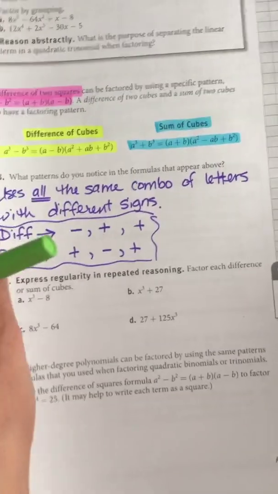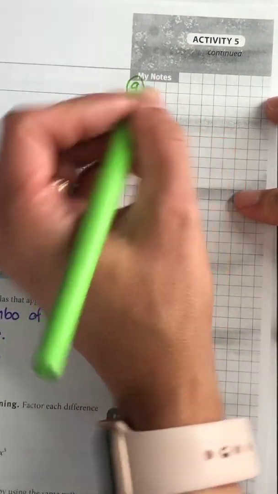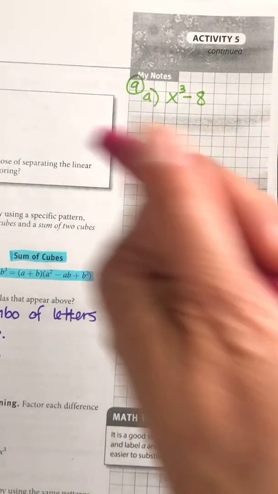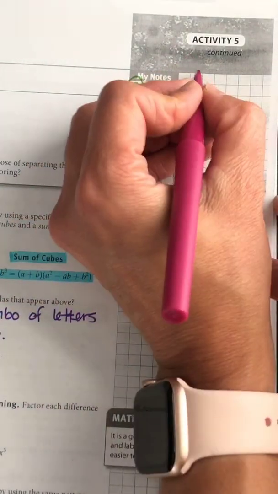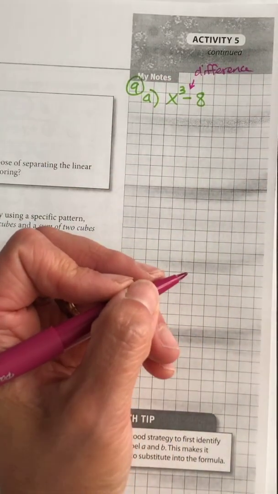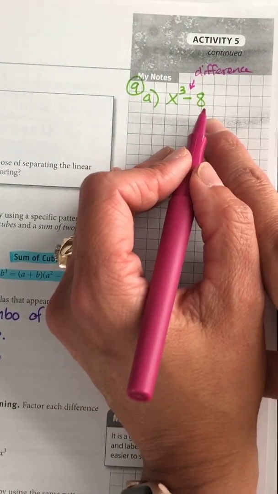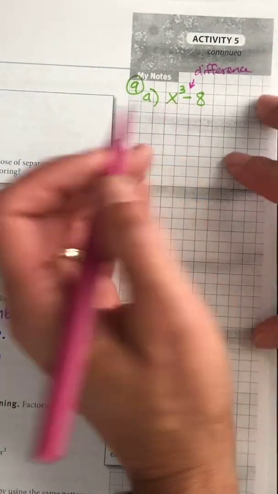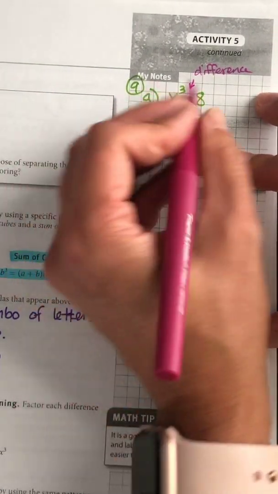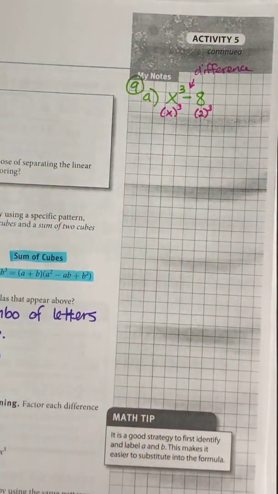So we'll start with 9A. Number 9, letter A is x cubed minus 8. So obviously because of that minus sign, we're looking at a difference. And it is a difference of two cubes, because x cubed is cubed, so it's automatically a cube. 8 is cubed because it's the same as 2 to the third power. So this is how I like to write it. So I know that this is x to the third power, that's what's making it cubed, and 8 is 2 to the third power. 2 times 2 times 2 is 8.